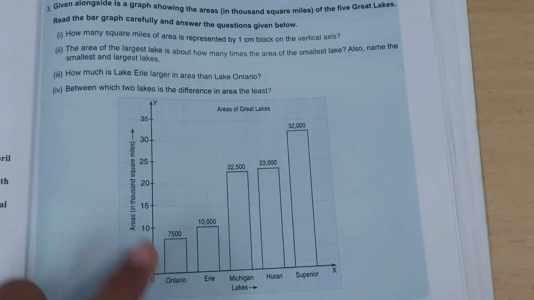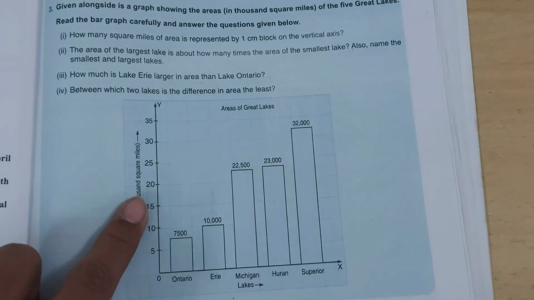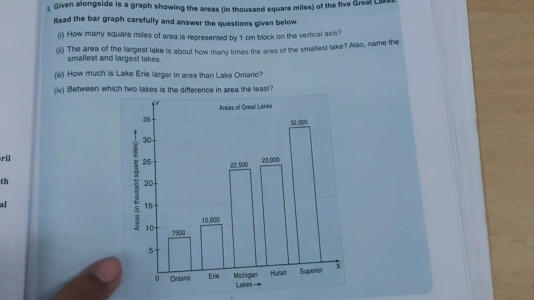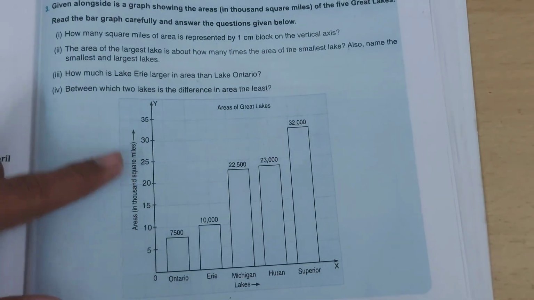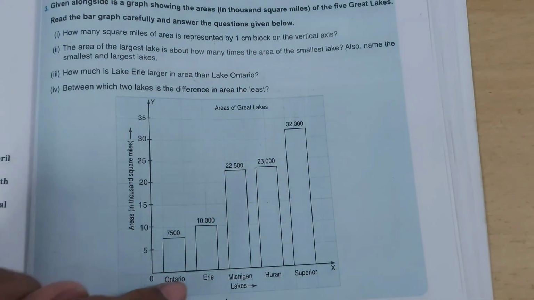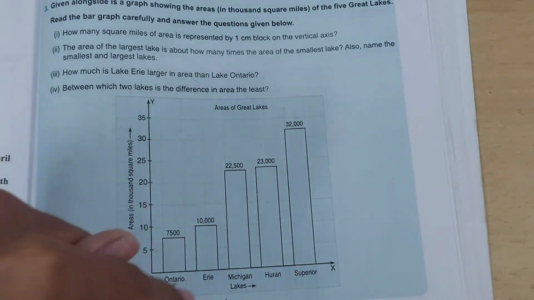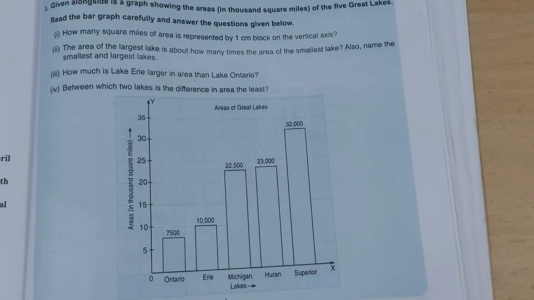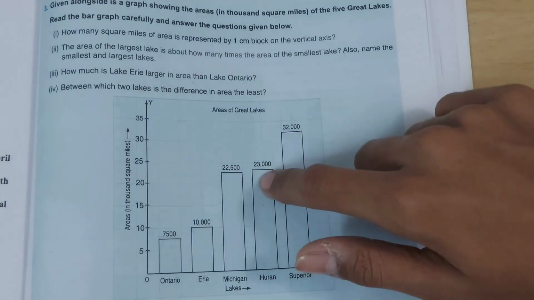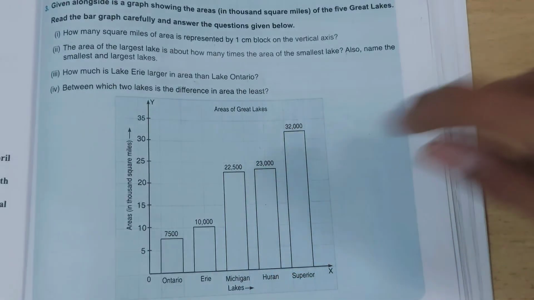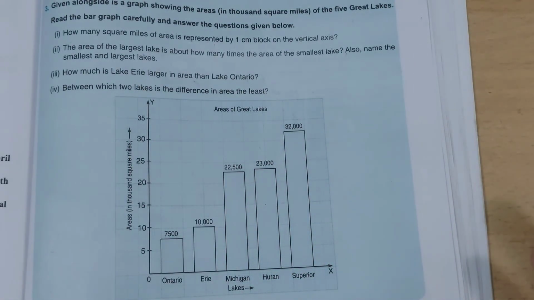Let's see. First of all, let's see the bar graph. What does it represent? You can see on the y-axis there is area in 1000 square miles, and on the x-axis there are the names of the lakes: Ontario, Erie, Michigan, Huron and Superior. Their areas are represented in the form of bars, and on top of each bar it is also written how much their area is. So we have to answer the questions given to us.